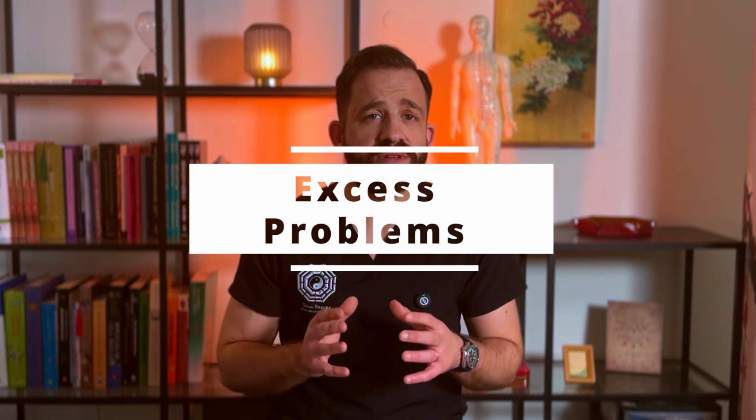When we talk about excess related problems in the liver, we have three most common problems that we see. We have liver yang rising, we have liver fire, and we have liver qi stagnation. Of the three, I'm going to leave out liver yang rising because, although it's an excess of the liver, it's usually related to a yin deficiency somewhere else, so it doesn't fit the purpose of the video. For the first two, I'm going to start with liver qi stagnation.